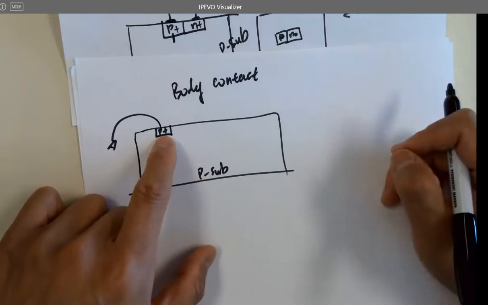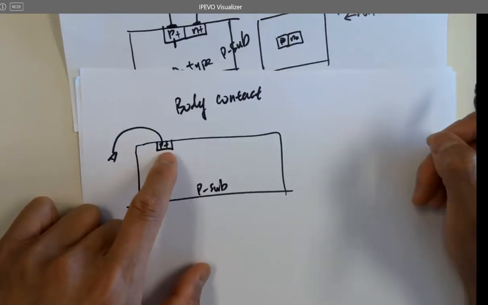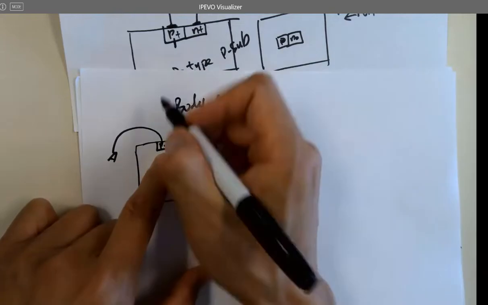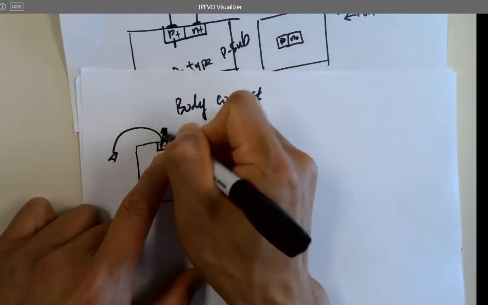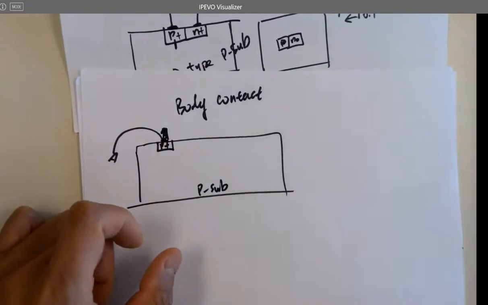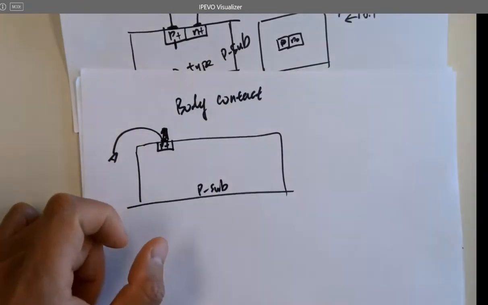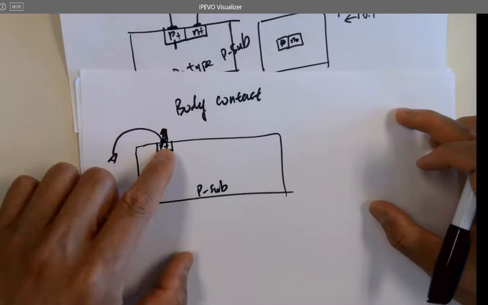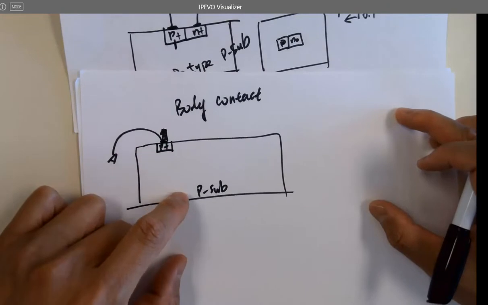So how do you ground this one? It has a little via here, right? You can connect to metal 1, then metal 2, metal 3, and then wire bond it to the pad, to the pin of the chip, and then ground the pin. Then you ground the P plus, and then ground the P sub. Does that make sense?